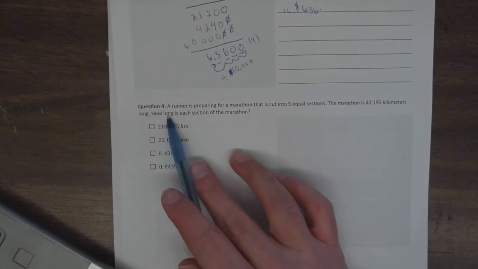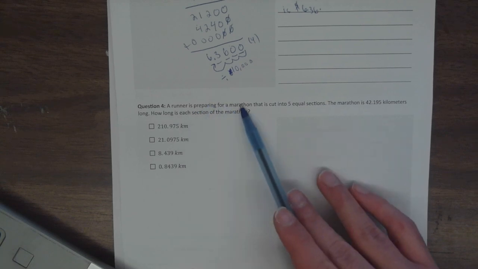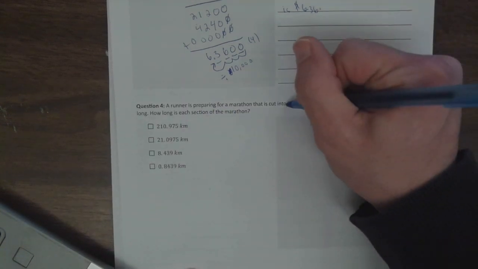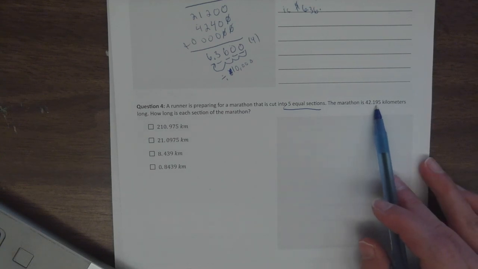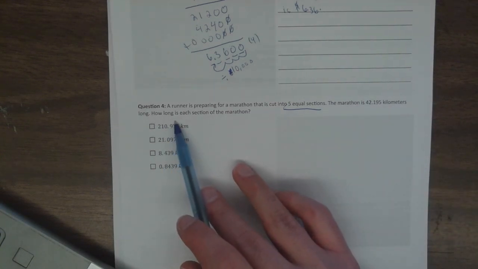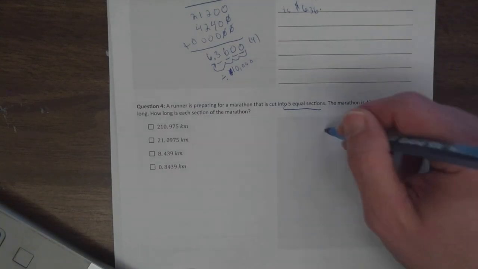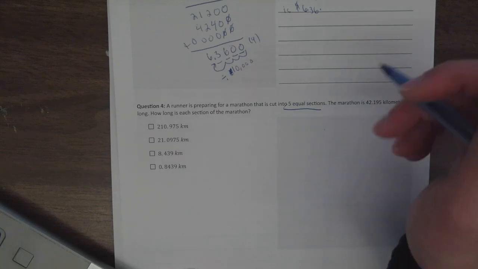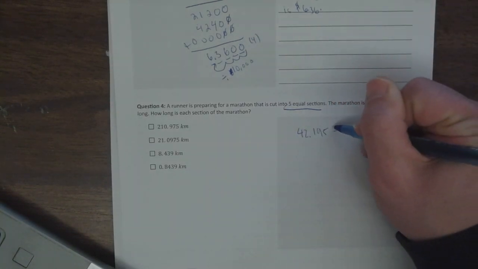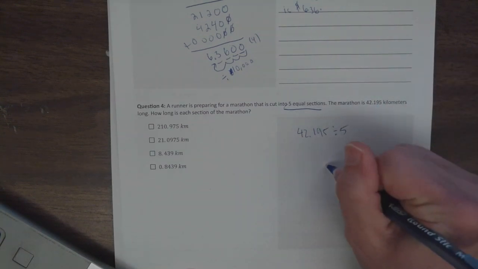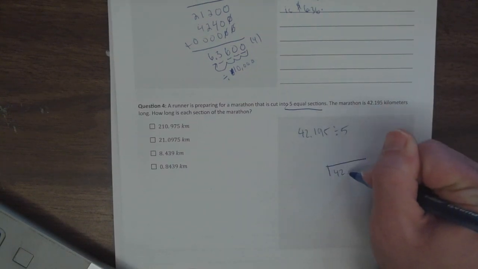For question 4, a runner is preparing for a marathon that is cut into 5 equal sections. The marathon is 42 and 195 thousandths kilometers. How long is each section of the marathon? And so since we're splitting into equal groups, this should tell us that it's division. And so it's 42 and 195 thousandths divided by 5.